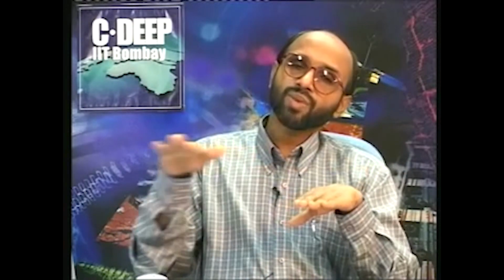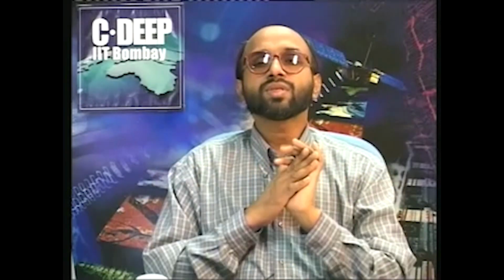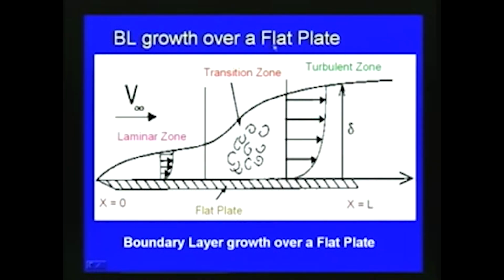Here the flow is taking place freely, and then a flat plate is introduced, so that we can easily visualize how the boundary layer is generated, and with respect to that we can explain various aspects of the boundary layer. This figure shows the boundary layer growth over a flat plate, placed like this.